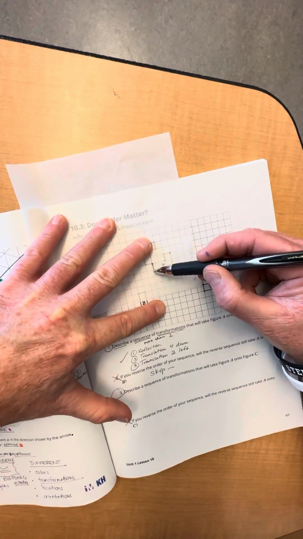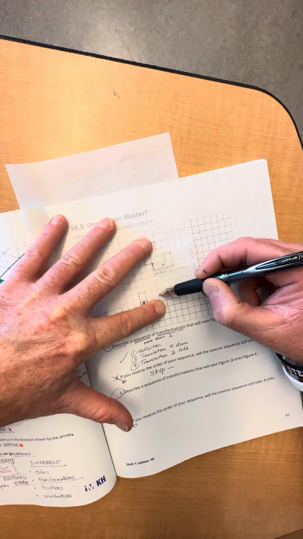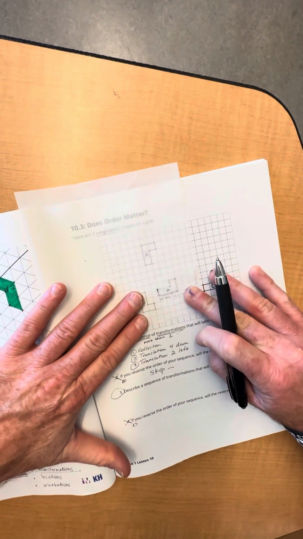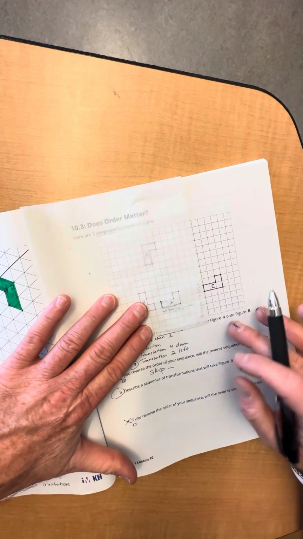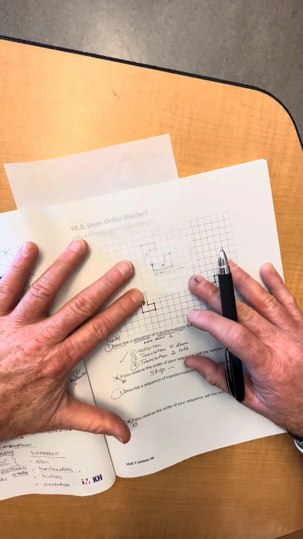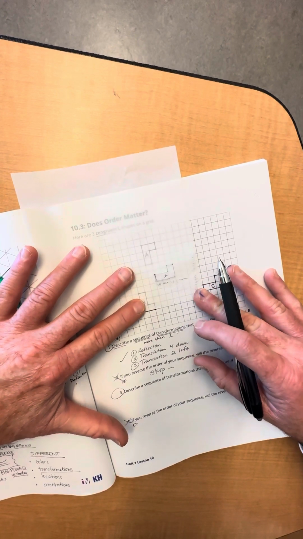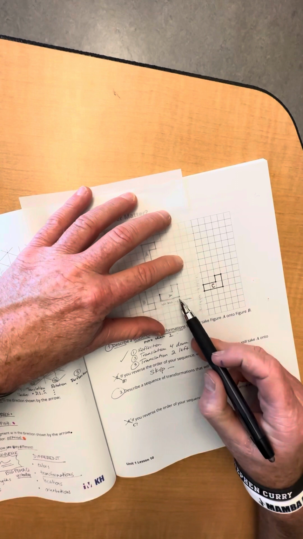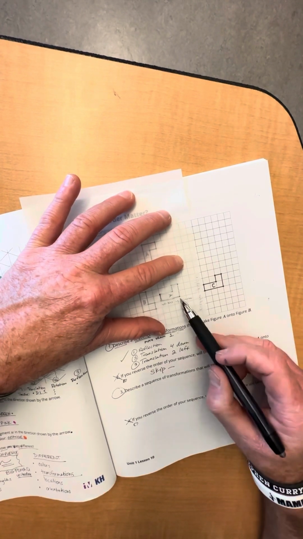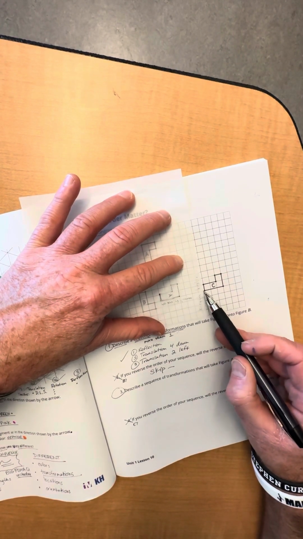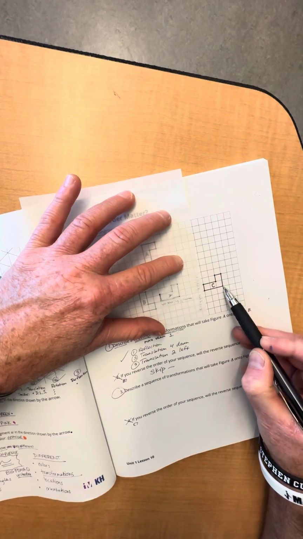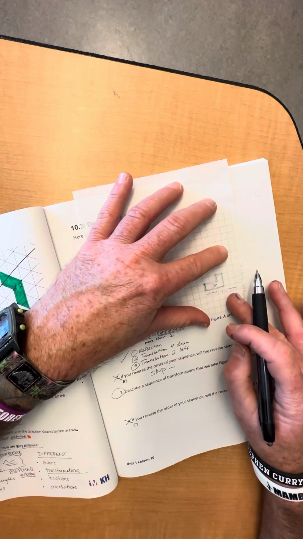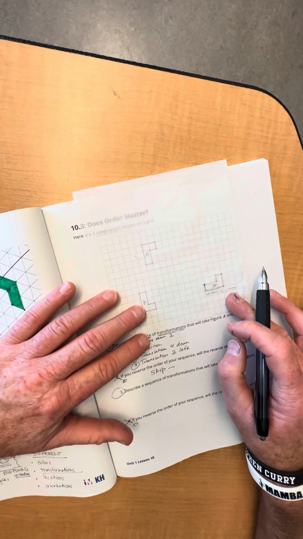First, we're gonna go down 1, 2, 3, 4, 5 units. Wait, let me see. Hang on. That was right here. 1, 2, 3, 4, 5 units down. This point needs to be here. So 1, 2, 3, 4, 5, 6, 7 gets me there. So translation 5 down, 7 to the right.